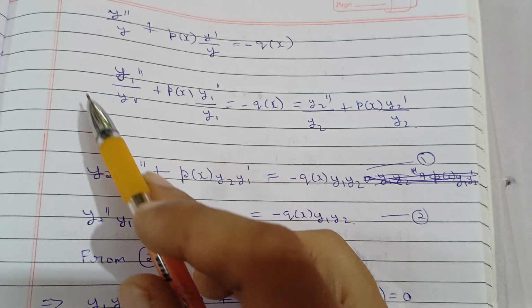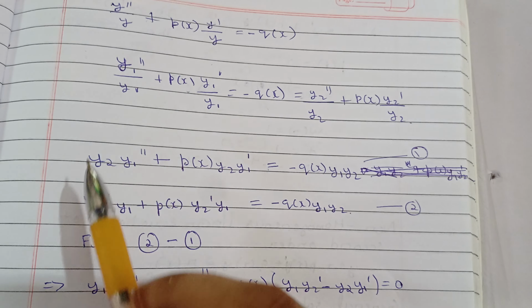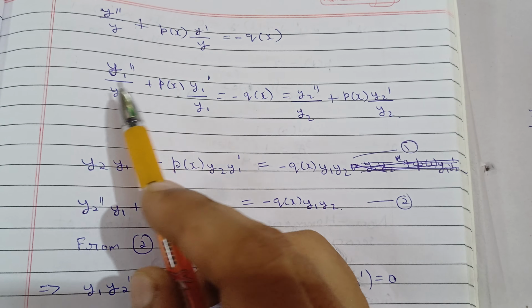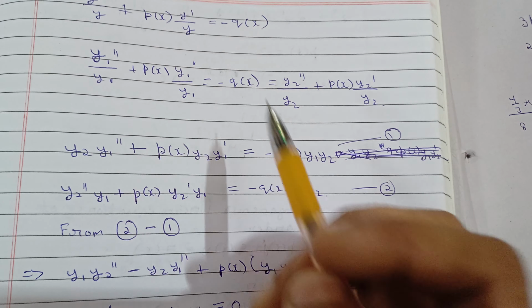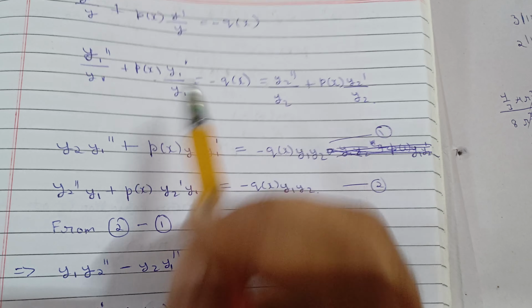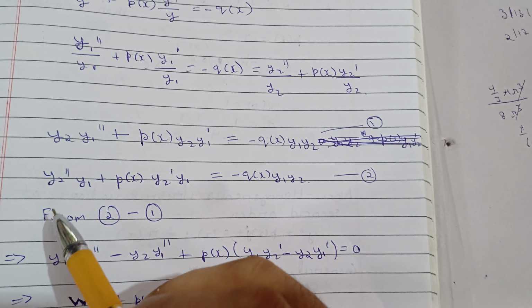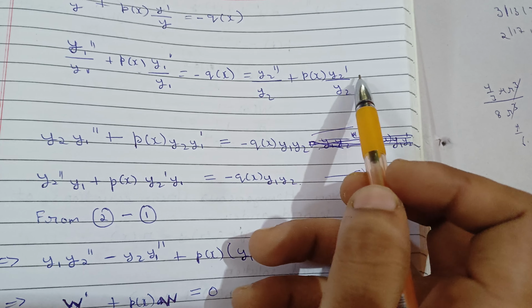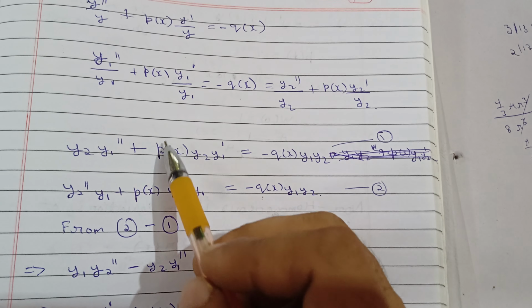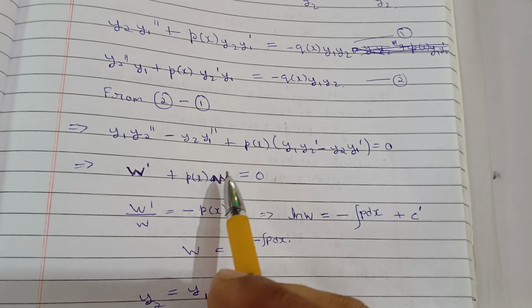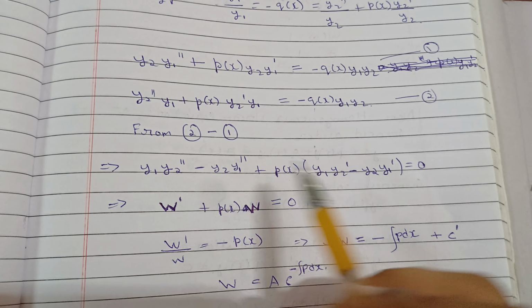Now see, take this equation first and then this equation, and multiply the whole equation with y1 y2. Then what will you get? For this equation, y1 will cancel out, you will get y2 y1 double dash, and here you will get y2 y1 dash px and y1 y2 qx. Same from this side, y2 will cancel out, you will get y1 y2 double dash, and then y1 y2 dash px equal to this. Now these are equal, so just equate these two equations and rearrange, take the common px and take the terms to this side, then you will get this.